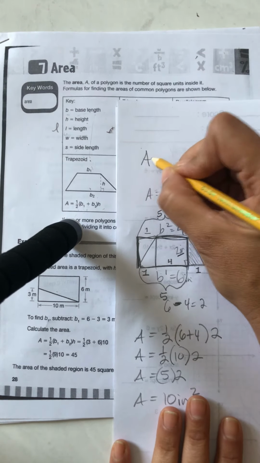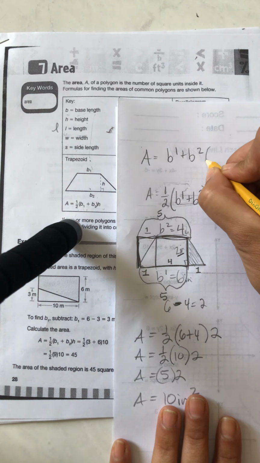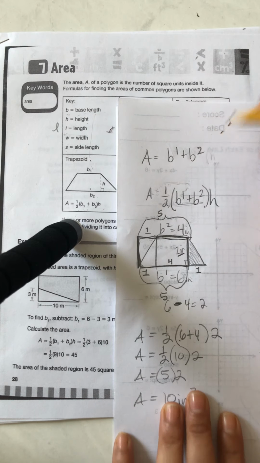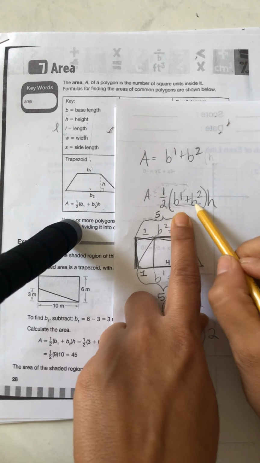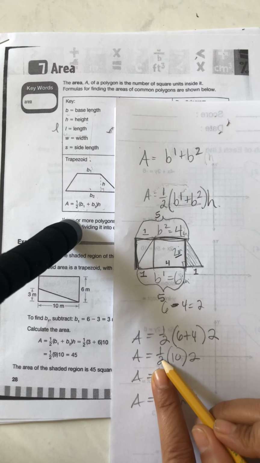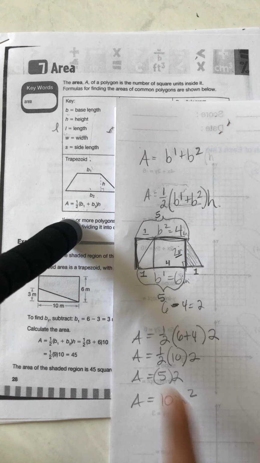Another way that is written too is base 1 plus base 2 times height. Well, actually it would be, and you can use the associative property because it's all multiplication. Like I could have multiplied 2 times 10 and then multiplied it by 1/2. 2 times 10 is 20, multiplied by 1/2 is 10.